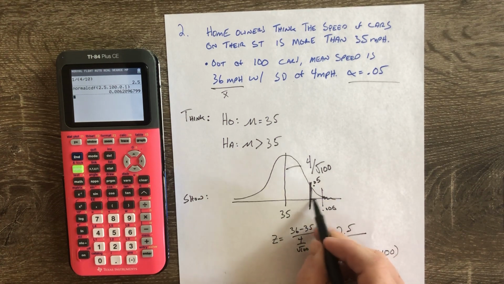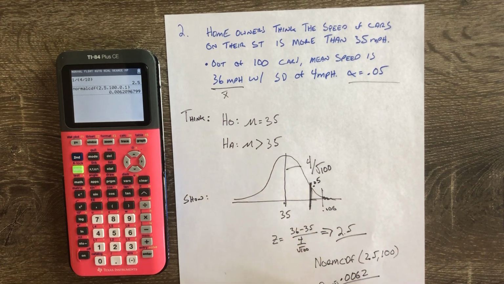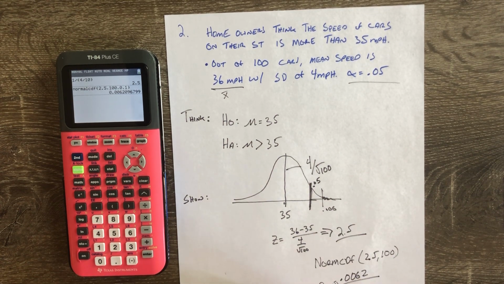That's far greater, far away than my 0.05. So again, we're going to reject. We're going to say our p-value is less than our alpha.